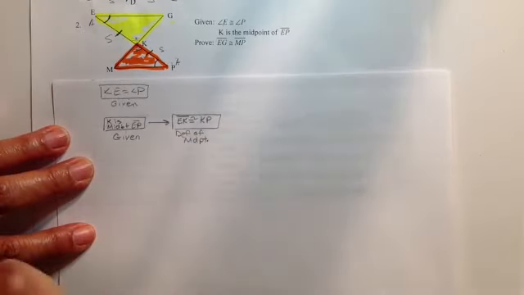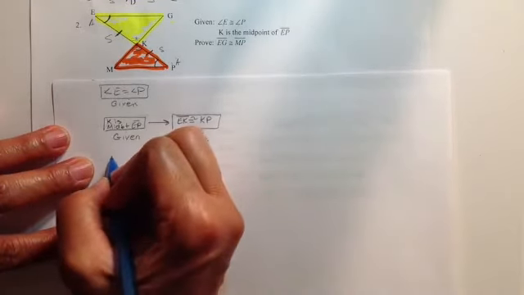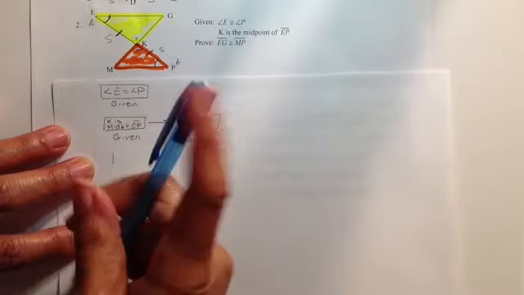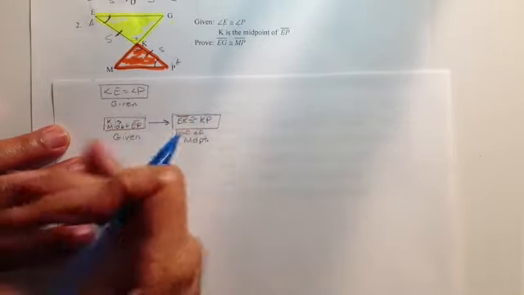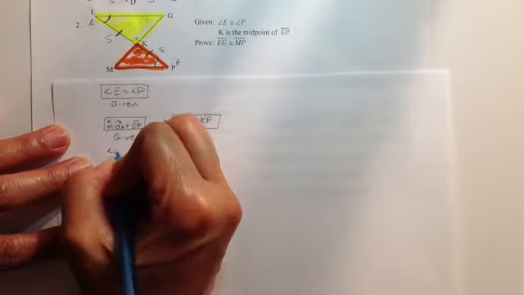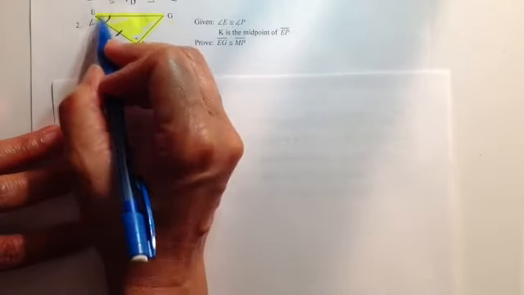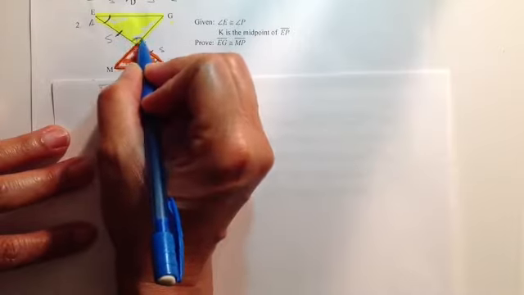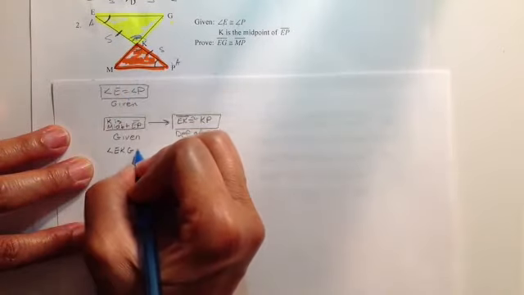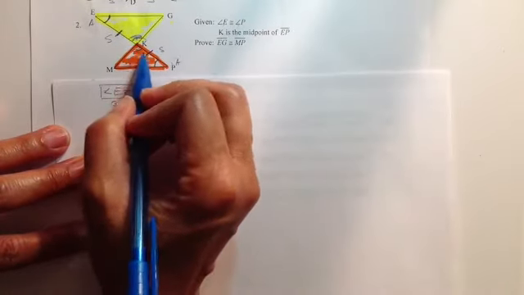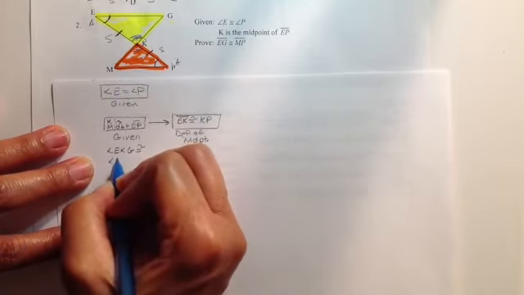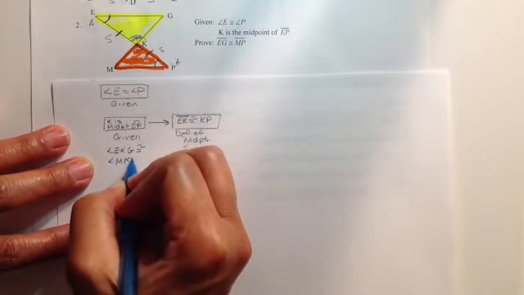And I also can say down here that angle EKG, this angle right here, is congruent to angle MKP.